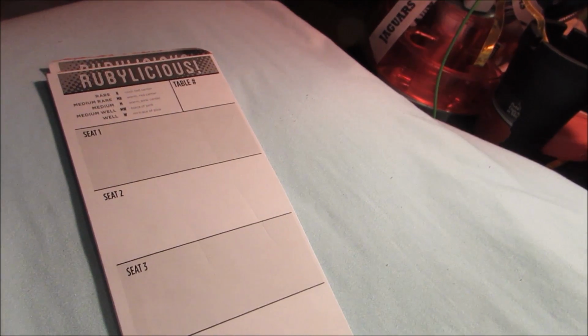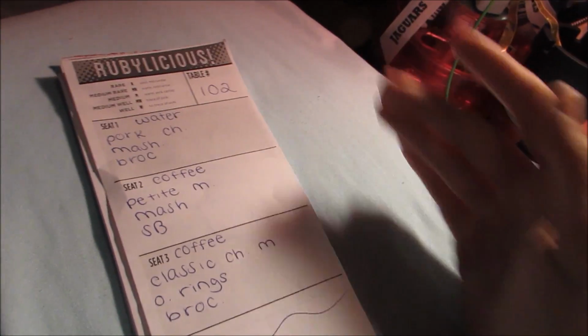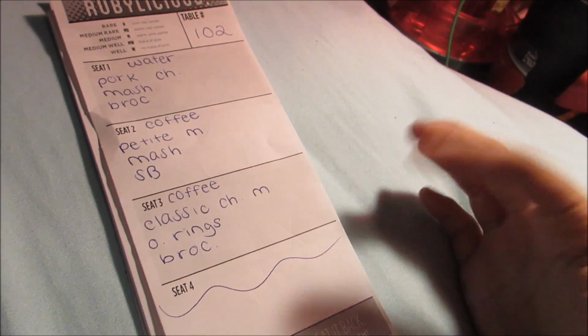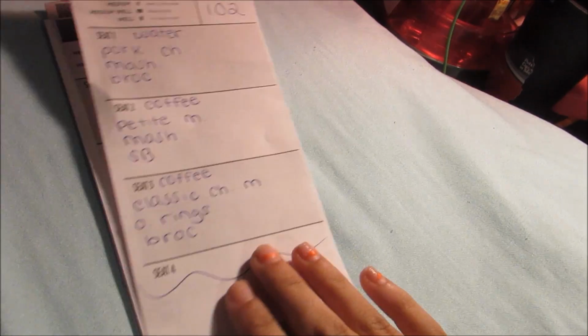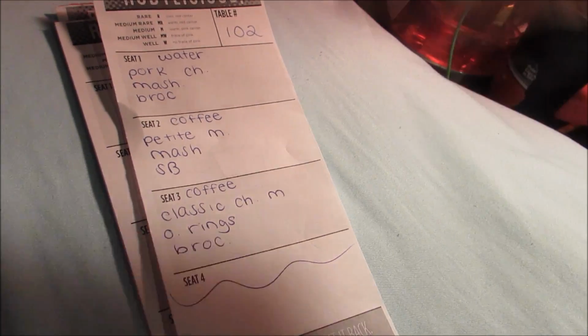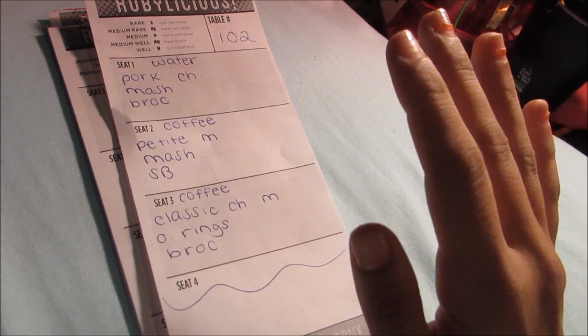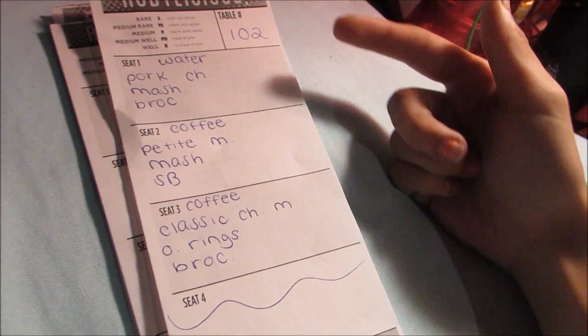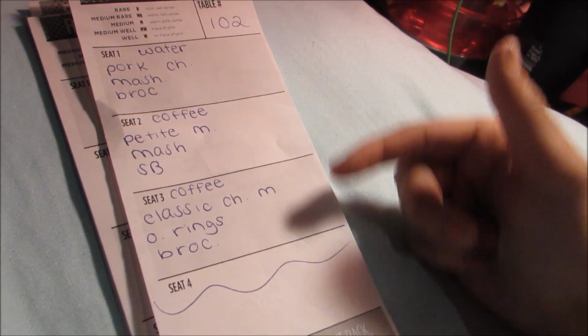So this is the easy way. This is the simple way. But obviously it's not that effective if you have parties of more than 4 people. Like, there's no back to these, so you're going to be doing a lot of flipping. And honestly, for me personally, I just like to have my whole table in eyesight. So yeah, this works if you have a table of 4 or less.